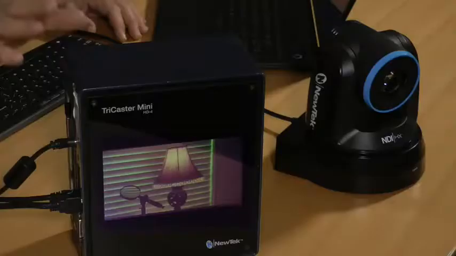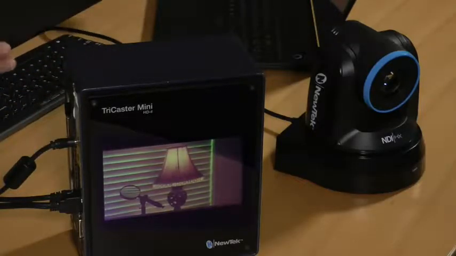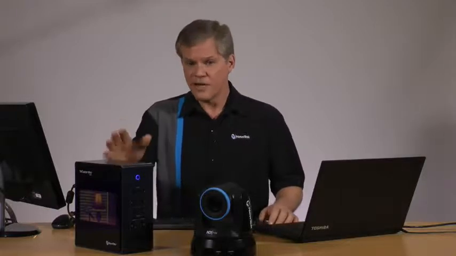Now, I'm using the NewTek TriCaster Mini, but you can use any NDI-enabled video production system or application with the PTZ-1 camera. I have both the TriCaster and the PTZ-1 camera connected to a gigabit network router.